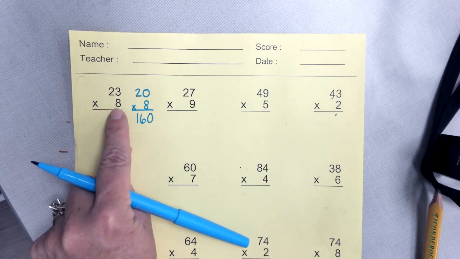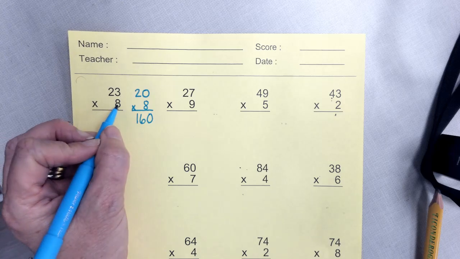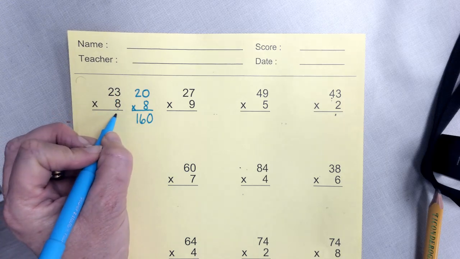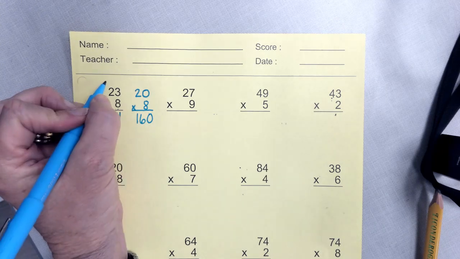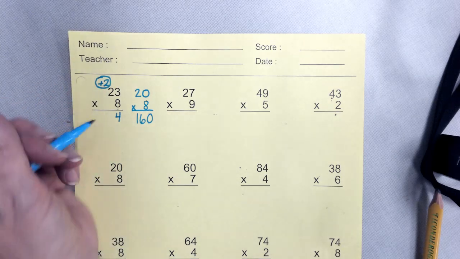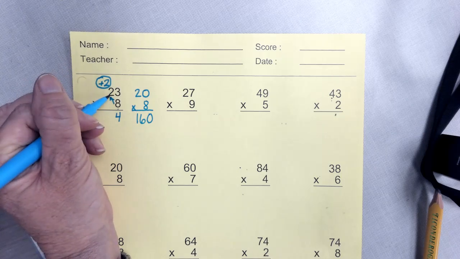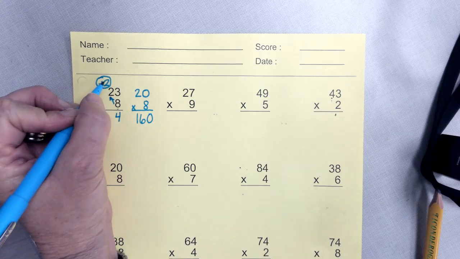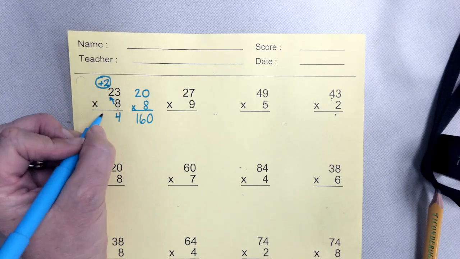When I think about 8 groups of 3, I think about the number 24. That's right, 24 is the answer. So 8 times 3 is 24. We're going to record the 4 in the ones place, but we're going to regroup the 2 in the tens place. Now we're going to be multiplying 8 times 2. 8 times 2 will give me 16, but then I need to add in these 2 extra pieces, so that'll give me 17 and 18.